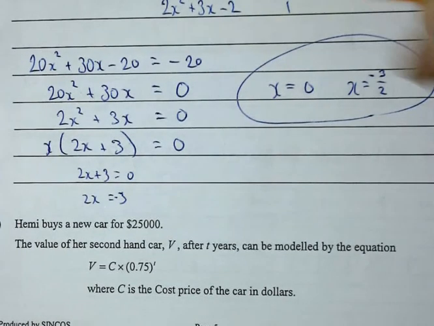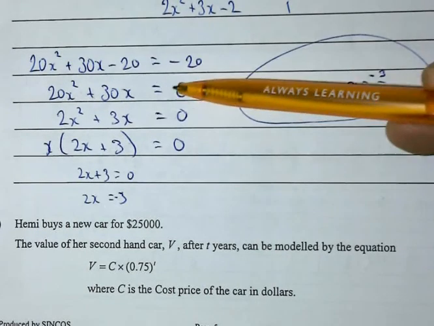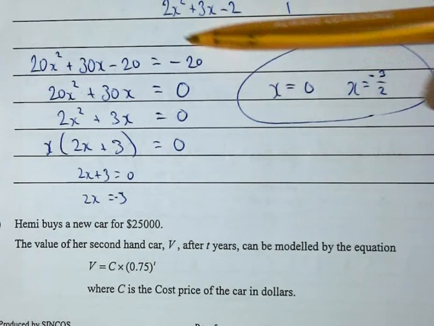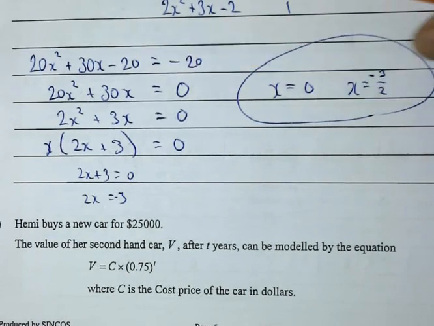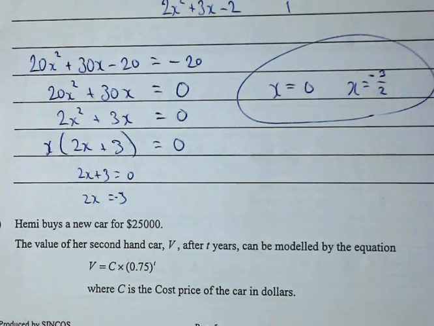Because I've got a quadratic. To solve a quadratic, what must it be equal to? 0. So you changed the sign. I added, yeah, change sides, change operations. Minus 20 becomes a plus 20. And then they cancel it. Exactly. Any more questions on that one?